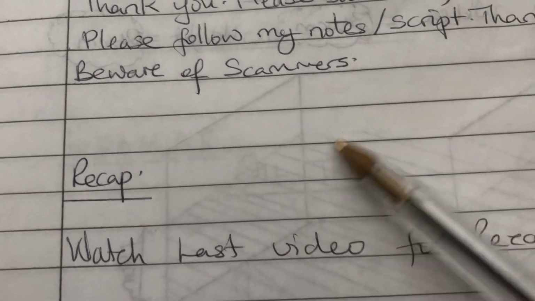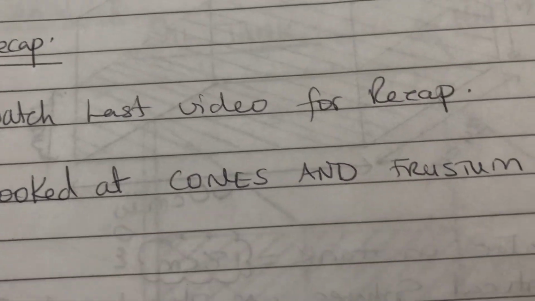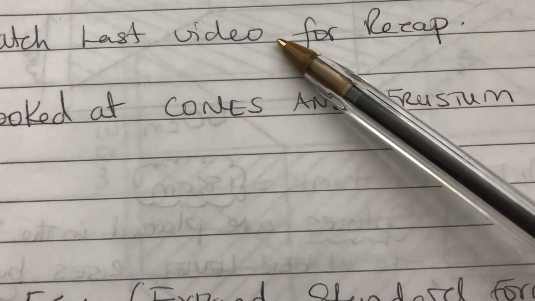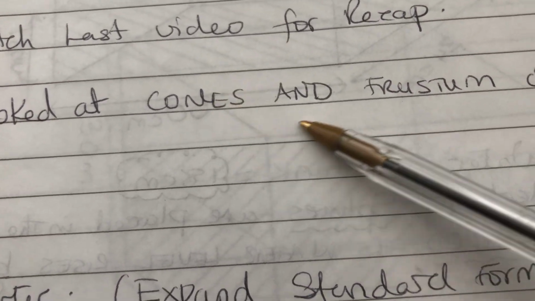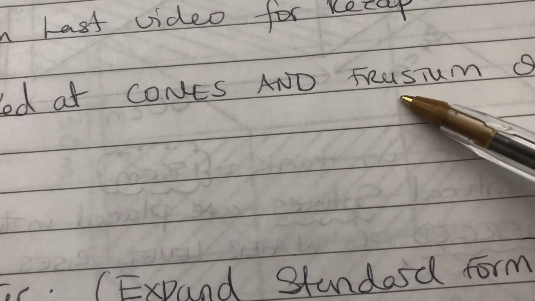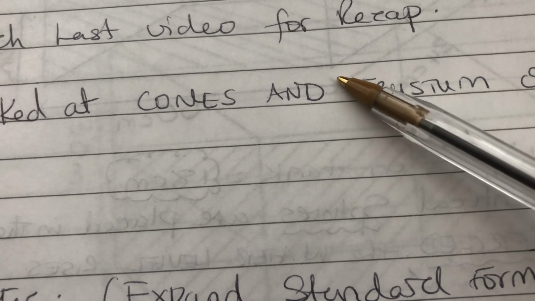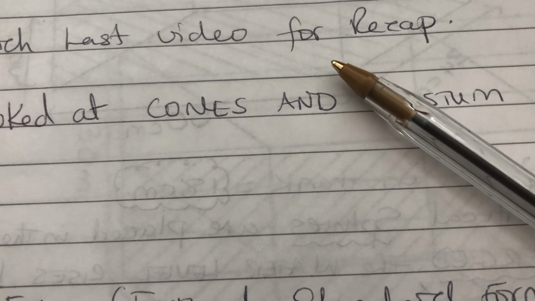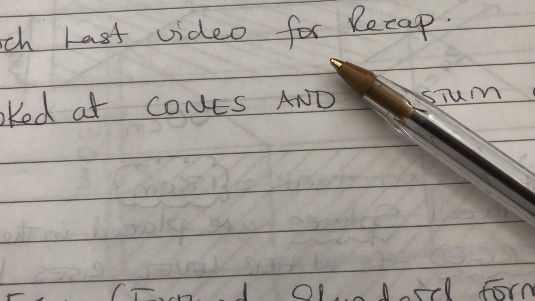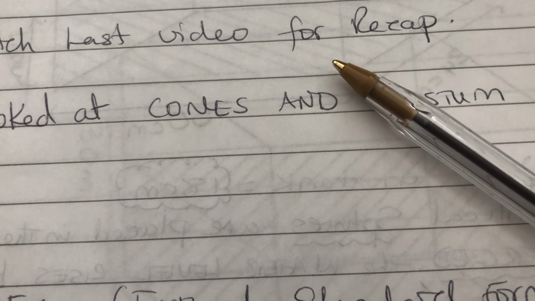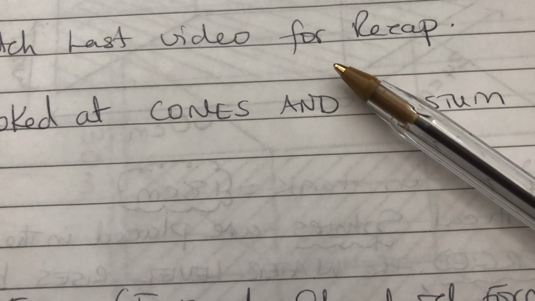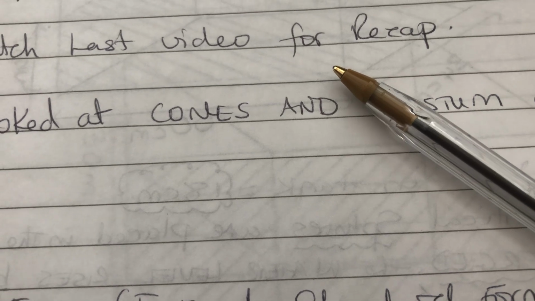Okay. Recap. Watch the last video for the recap. We looked at the cone and the frustum. You have a cone and you cut it halfway from the down part. For the shape that is left, how do we get that volume?